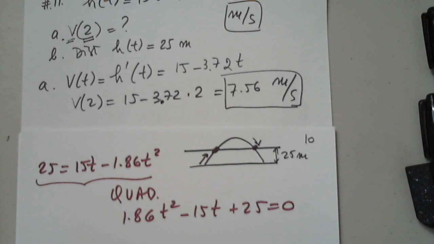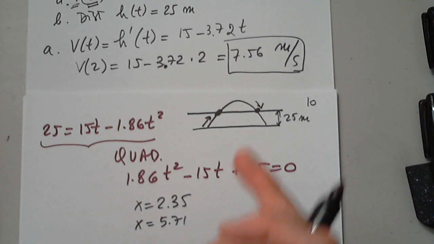And then I click on, it should be click on solve, but I guess, again, I have to click on graph. Don't ask me why. I'm making sure that I enter the coefficients correctly. Yes, the positive, the negative 15, and the positive 25. And here are our solutions. So x equals 2.35 and x equals 5.71. What do these represent? And I can stop the recording now. Okay, that's all I wanted to add to Canvas for you.